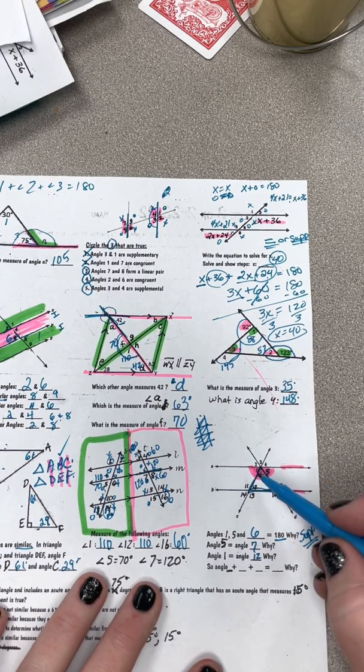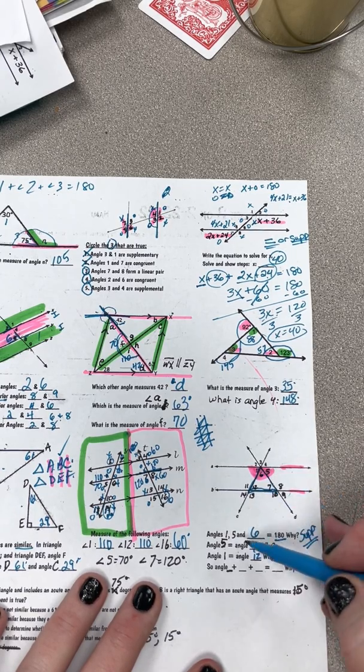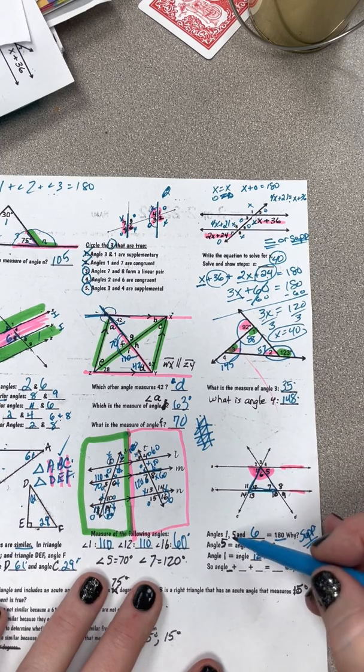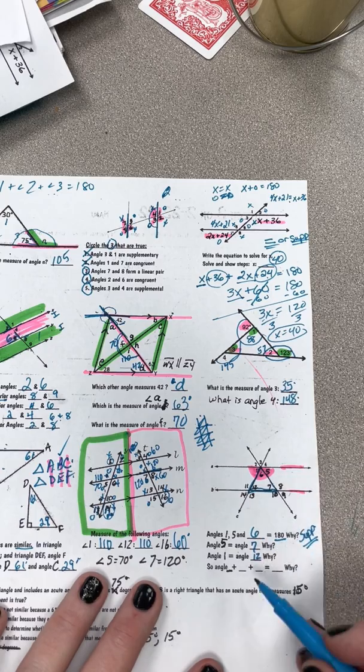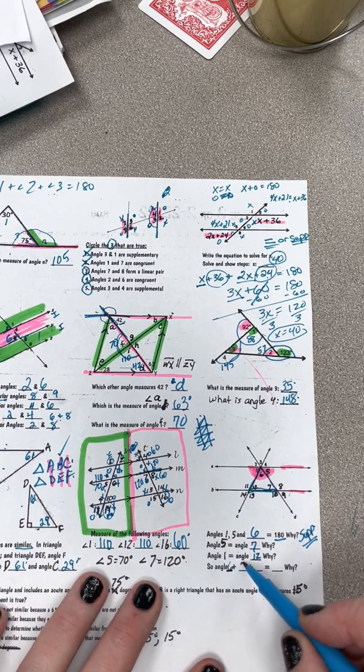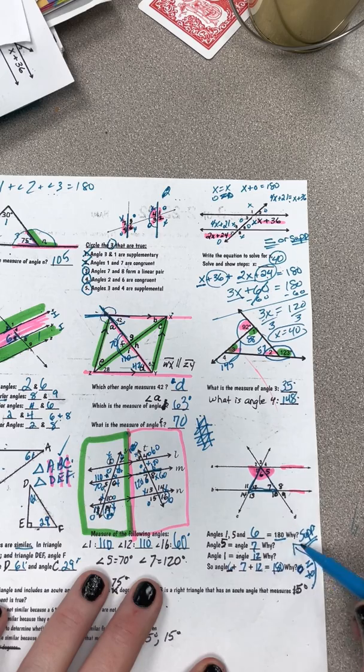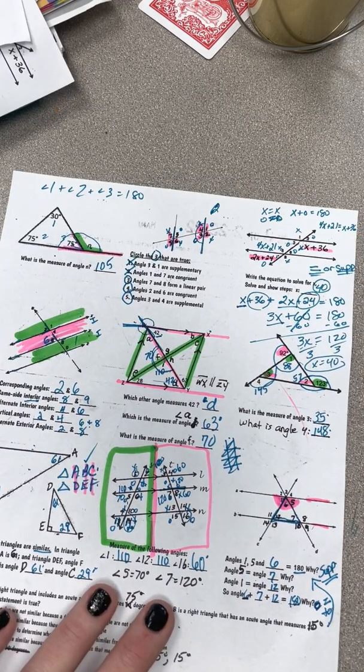Okay, and we know that 1, 6, and 5. So now we know that 1 equals 12, 5 equals 7, and 6 equals 6. So we can say that angles 6, 7, and 12 are also 180 because they are equal to the 3 here. Does that make sense?